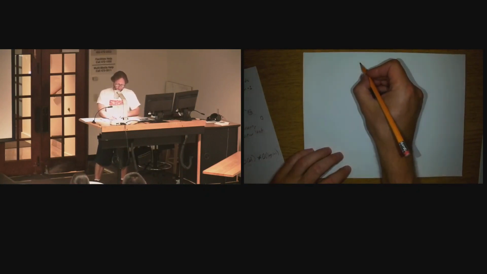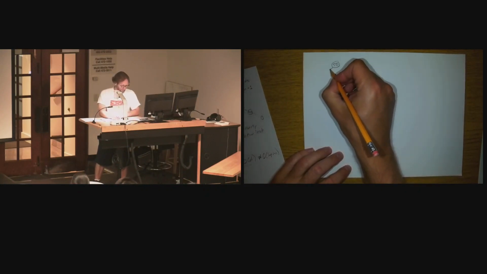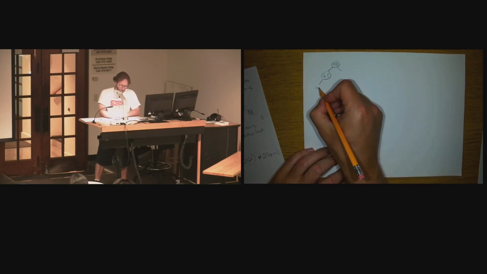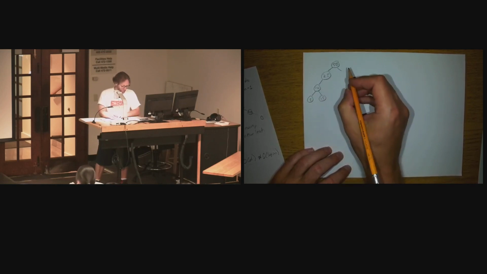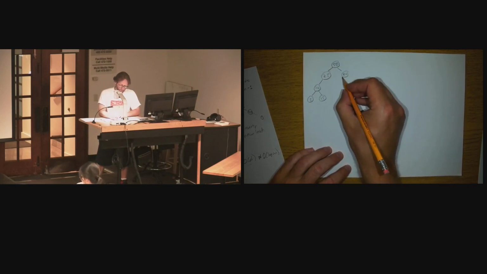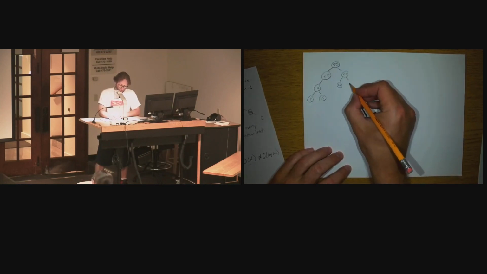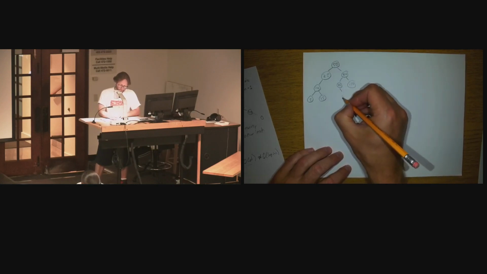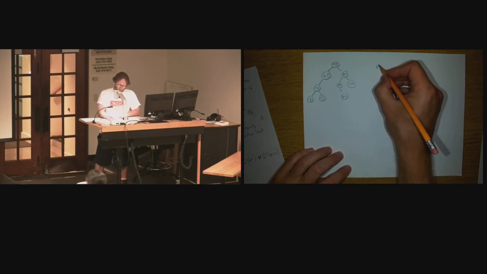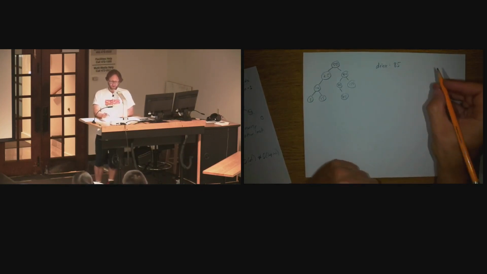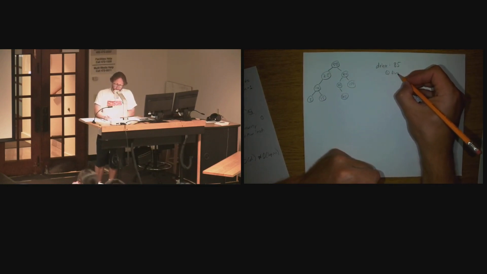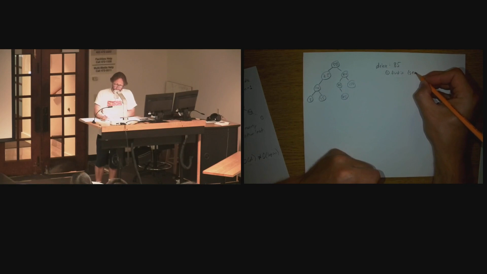So let me go ahead and copy this again. 50, 25. And I won't include that one that I just inserted. 5 and 15, 100, 75, 150, and 85. So help me out. Delete, say, 85. Well, what's the first step? Find it. Right? In other words, you're doing a search, which is going to be order D. Okay.